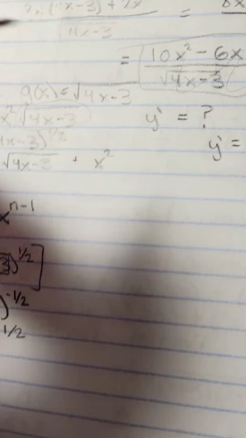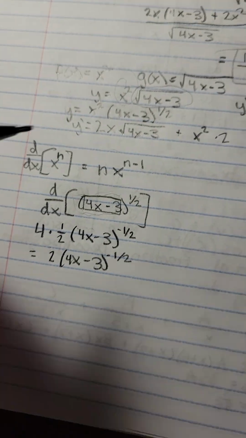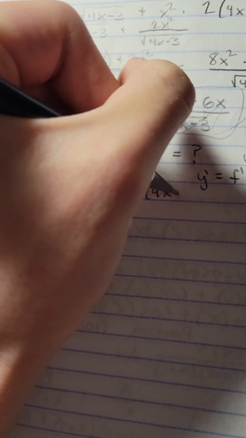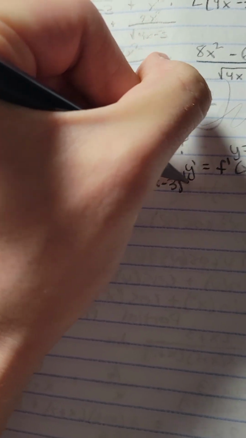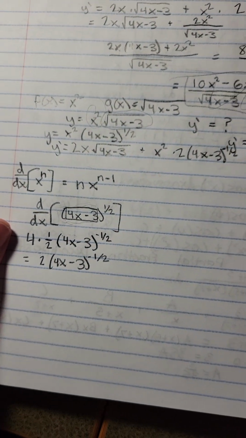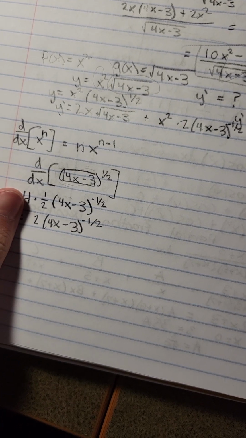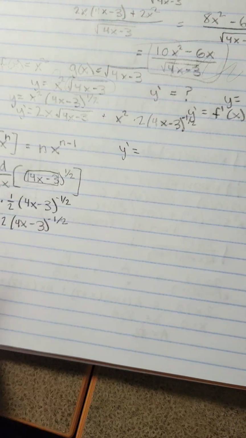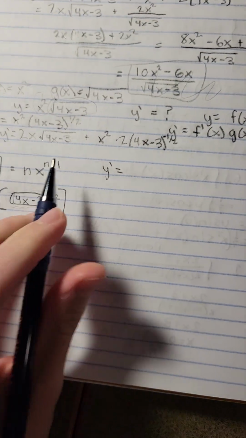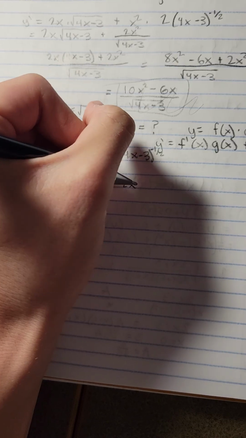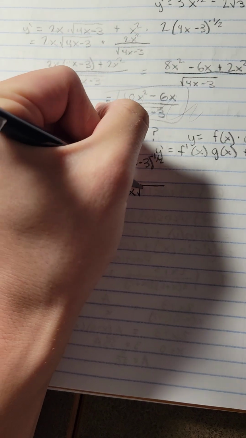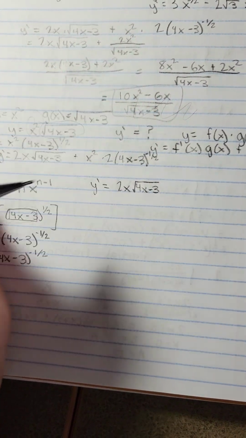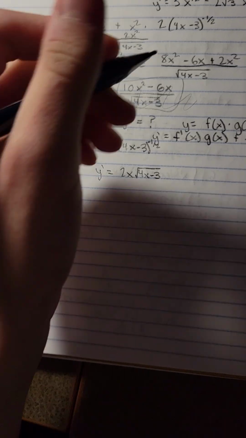So we're going to plug that in up here, saying multiplied by 2 times 4x minus 3 to the negative 1/2. And then we're going to simplify this. So I'm going to write it out over here. So we still have, the left side, I'm going to write the same: 2x multiplied by the radical 4x minus 3.